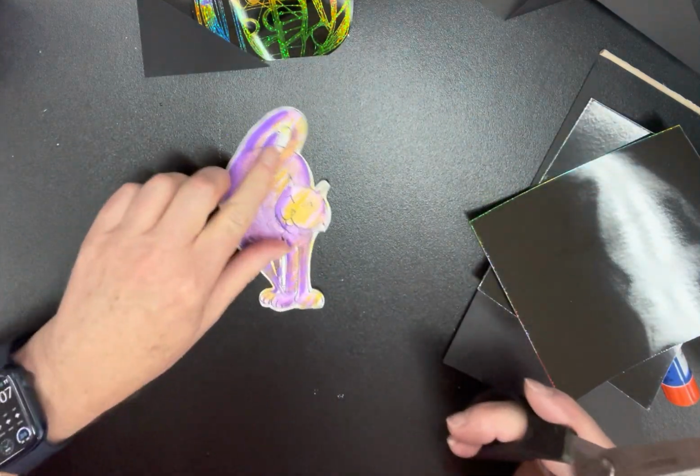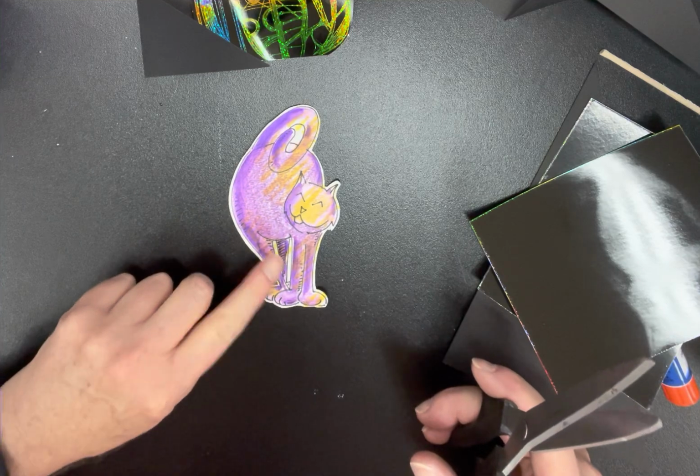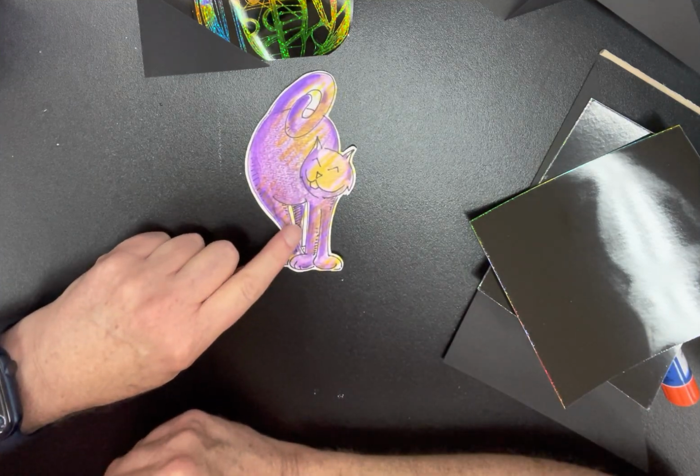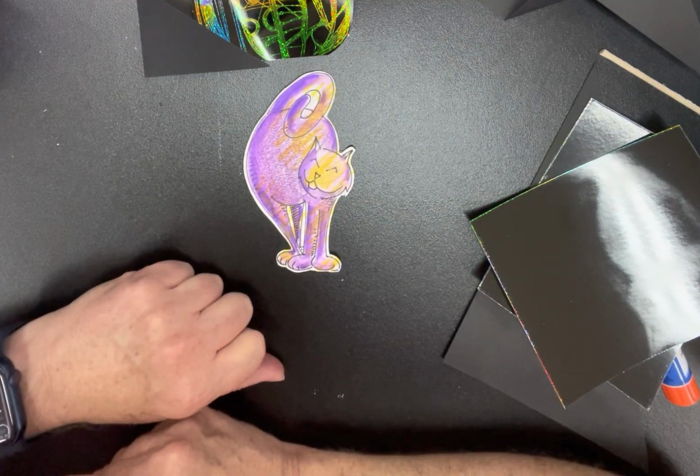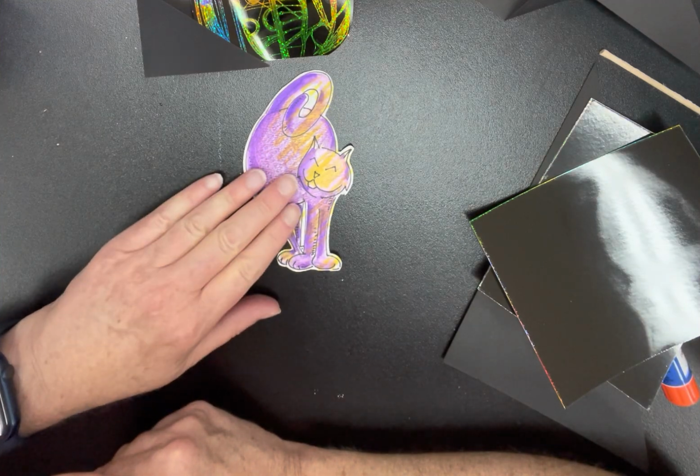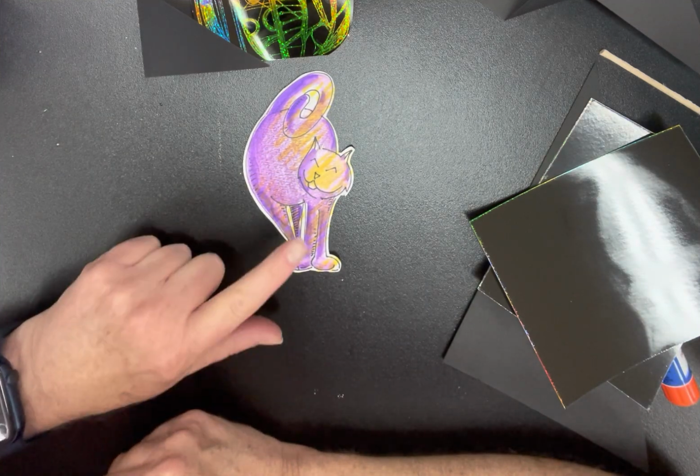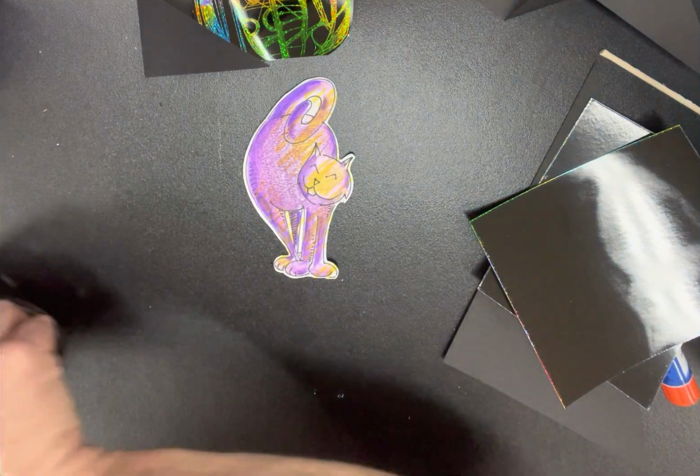I don't think I'm going to worry about this space here or the spaces between the legs. Those things would have to come out probably with a razor blade, an X-Acto blade, and I'm just not going to mess with that right now. But I'm going to go ahead and glue him down here and see how this looks.